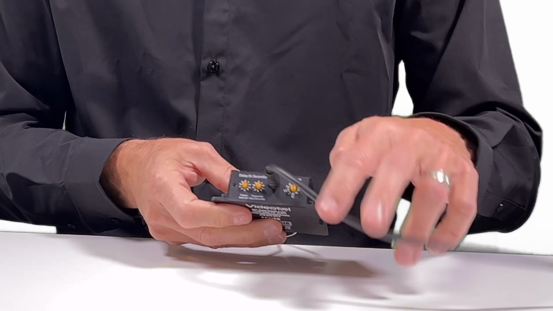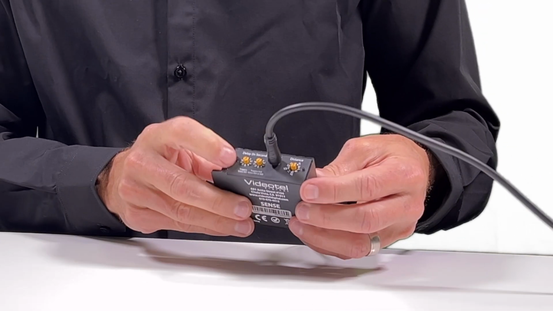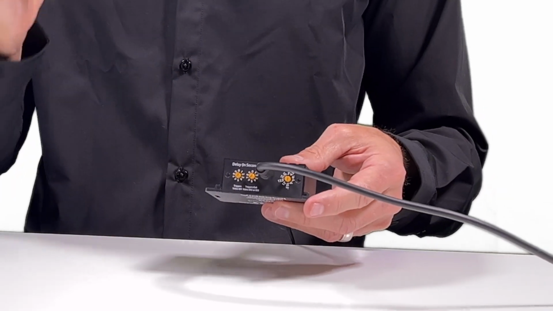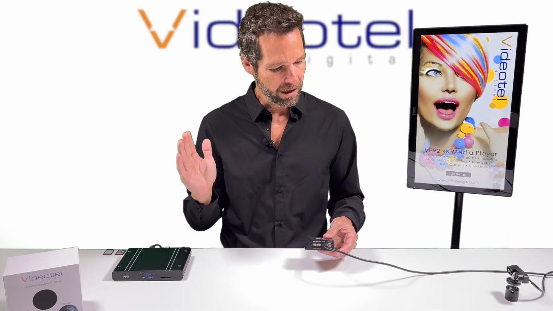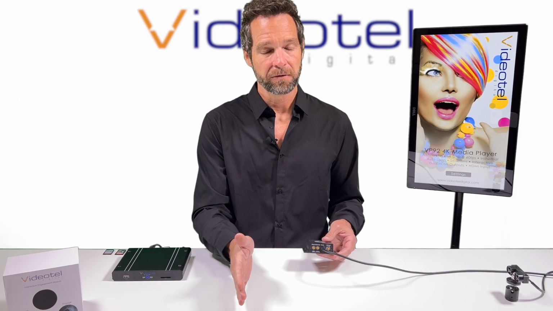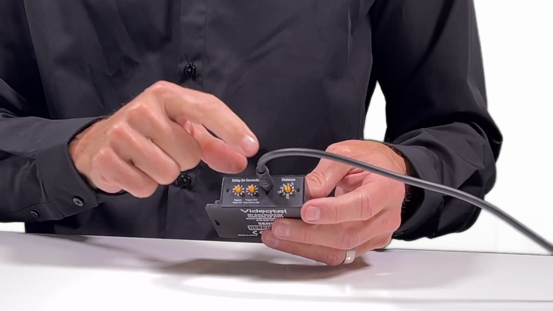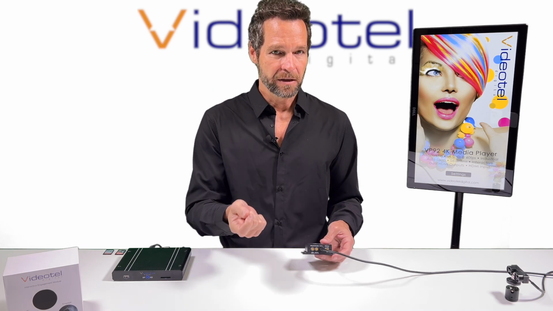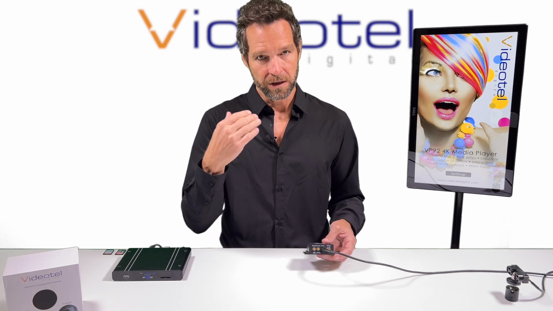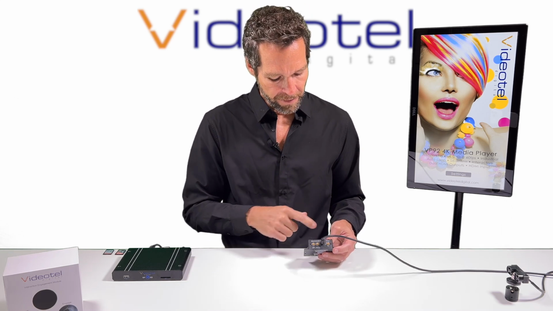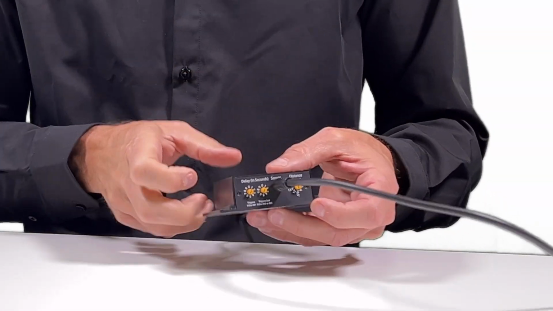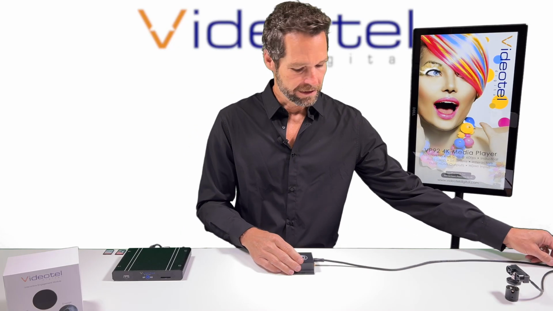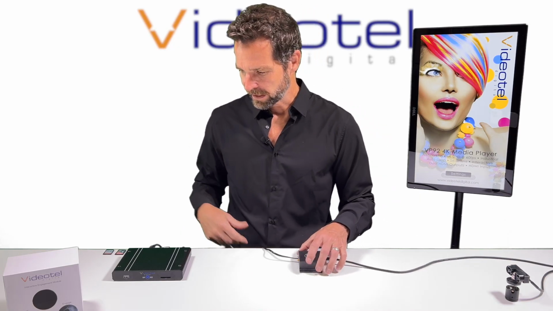Now on this other side, we have a couple settings. So this is the delay for when you get into the zone, meaning how long do you have to stay in the zone before it triggers the video. The other one is the delay out. So how long after you leave is it going to trigger the exit video or the original attract video. And then on the side here, we have the distance setting, which allows you to set this from 3 feet all the way up to 18 feet.